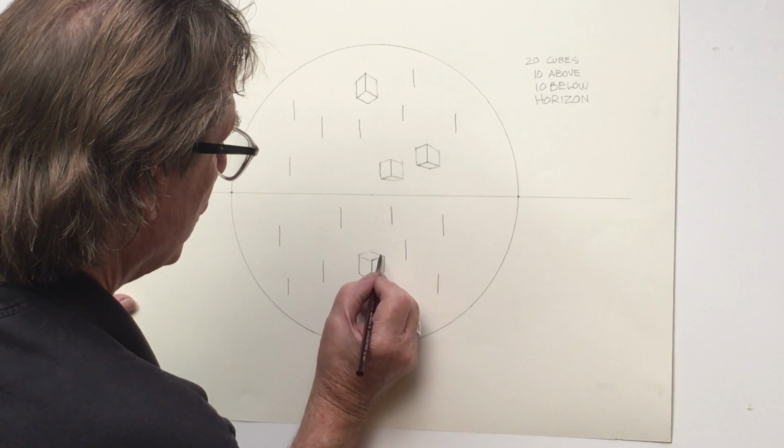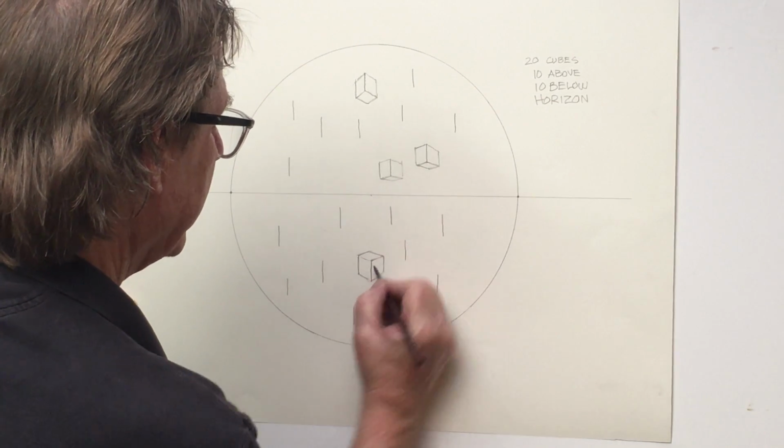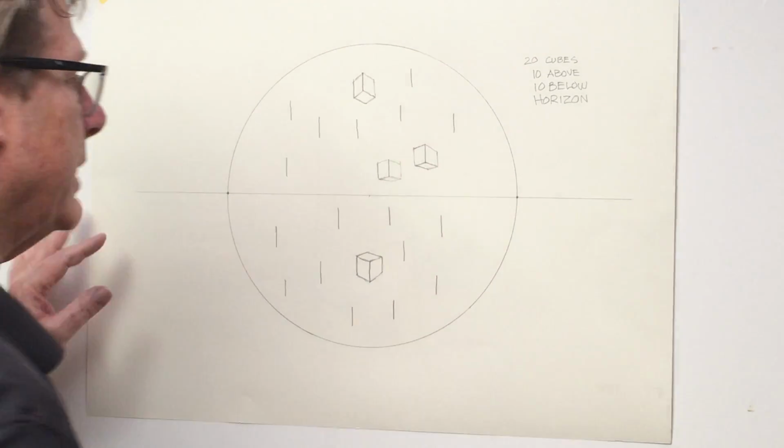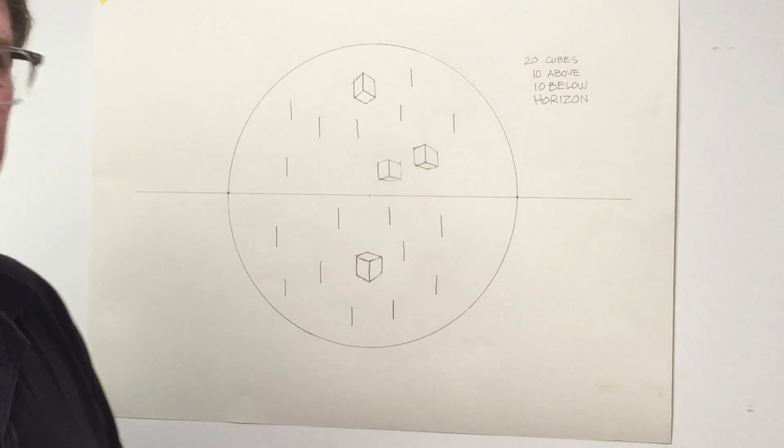By the time you do 20 of these little boxes, you're going to have developed your eye and your sensitivity towards what is a correct looking cube. So I think that's where I'm going to wrap it up today.